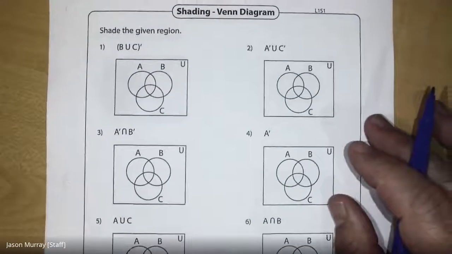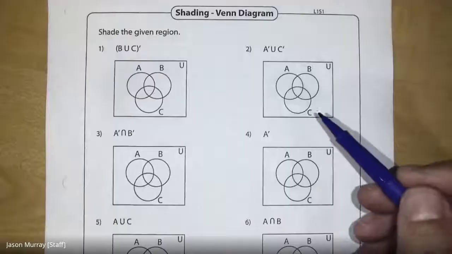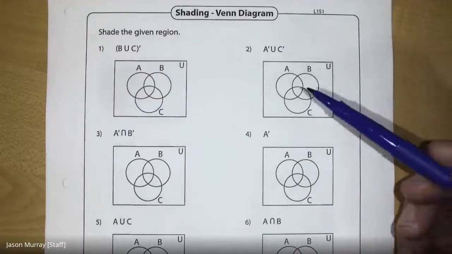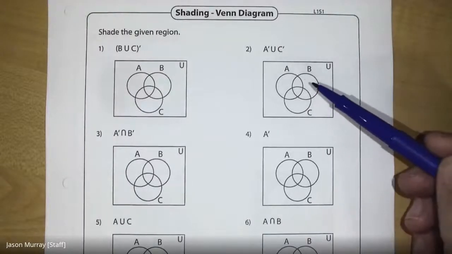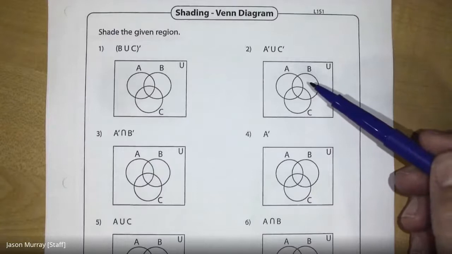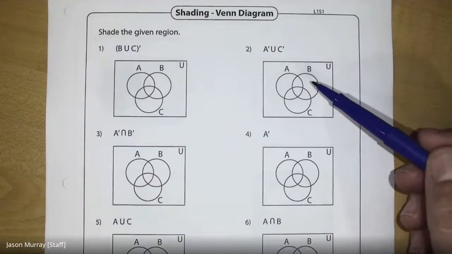Taya? Would it be everything but B? Not everything but B. No, because B is still part of it. If you look at this section right here, is this a part of outside of A complement? I think so, right? Because it's outside of A. Is this section here a part of C complement? It is.